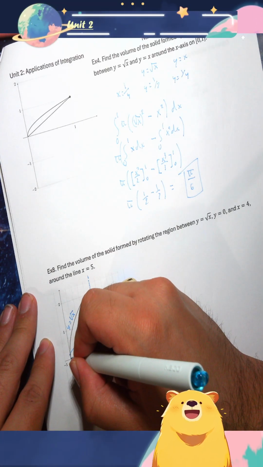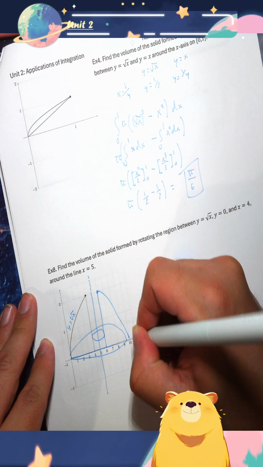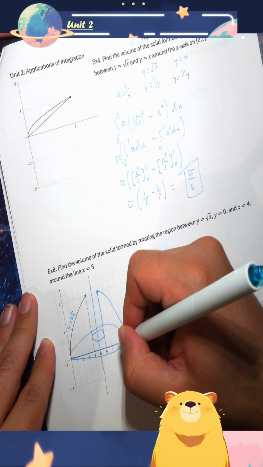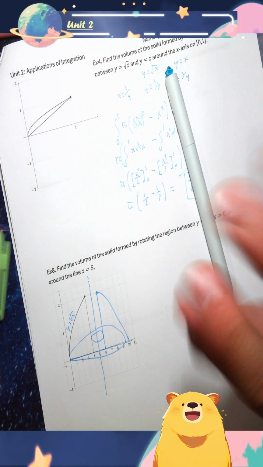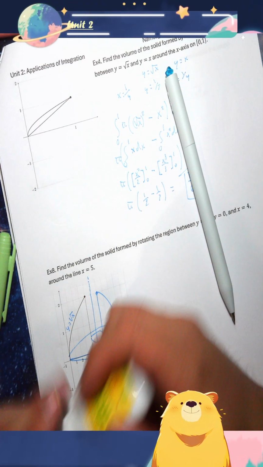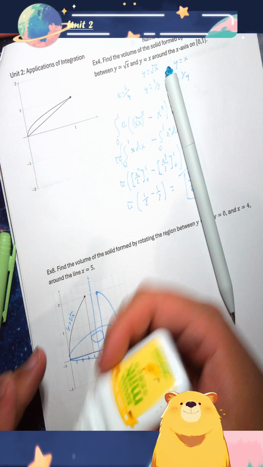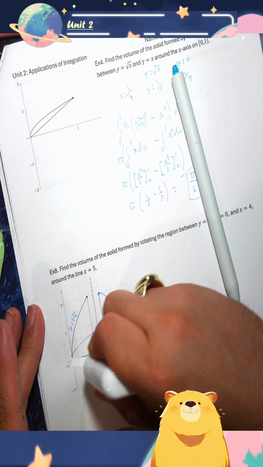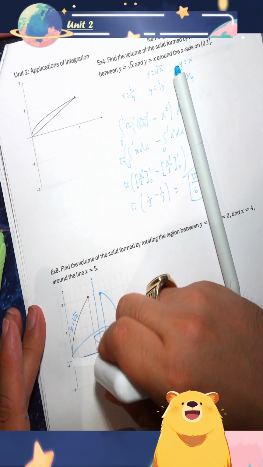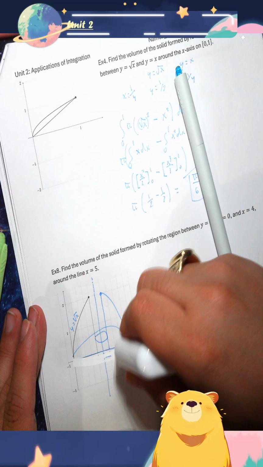So our whole shape is going to be from here to here. So let's go ahead and make it centered. We move everything by 5 units.